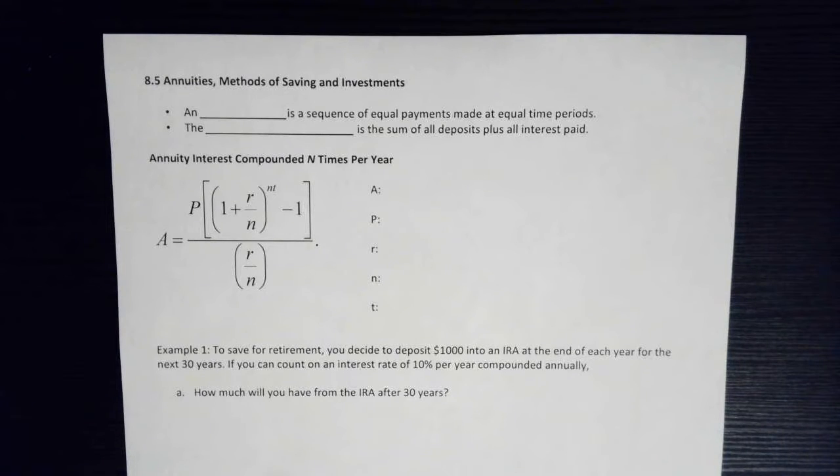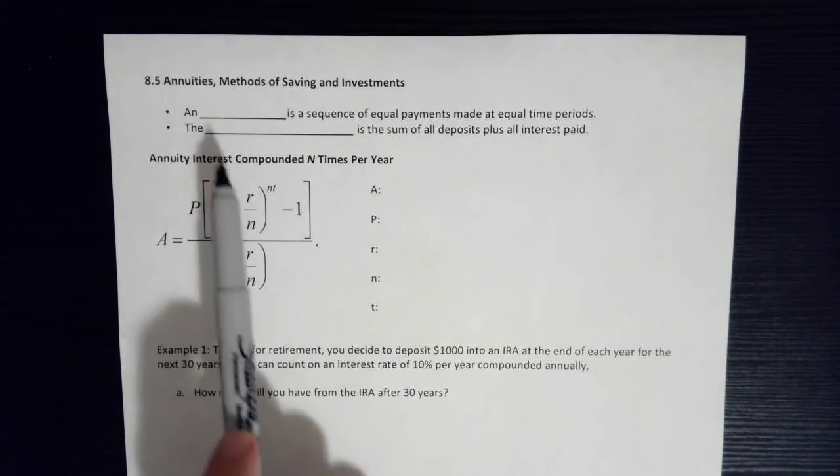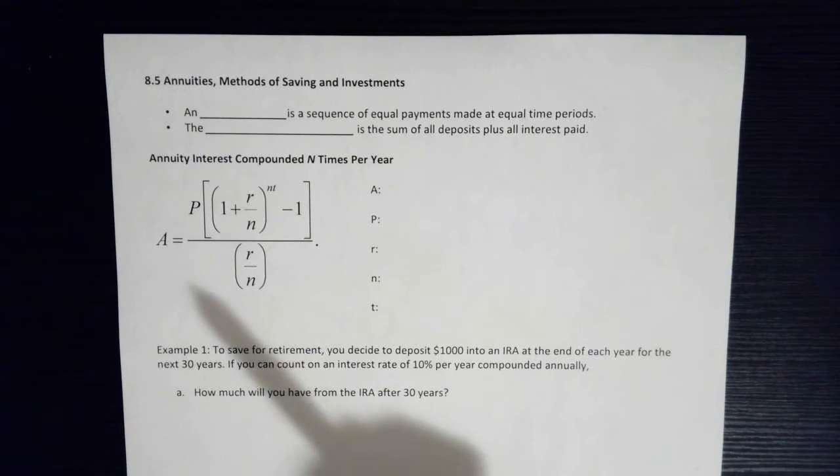Section 8.5 is more about how we can save money. In 8.4, whenever you had compound interest and continuous interest, we found out what happened to our money if you just put a chunk in your bank account and let it sit there and did nothing else. An annuity is different because you add money to your bank account every month. So an annuity is like how most people save their money, and that's what we're going to talk about today, and also a little bit of stock markets.